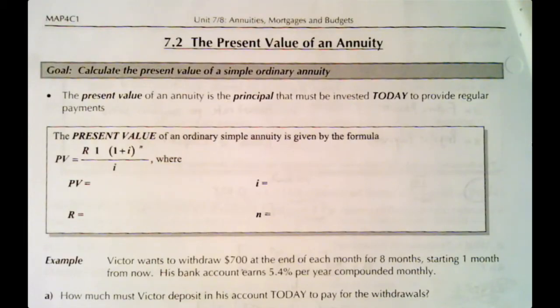Okay, this is lesson 7.2, and this is the present value of an annuity. The present value of an annuity is the principal, so it's how much money you need to invest today so that you can make a regular withdrawal, called a regular payment. So I just want to look at the scenario and then we'll come back to the equation.